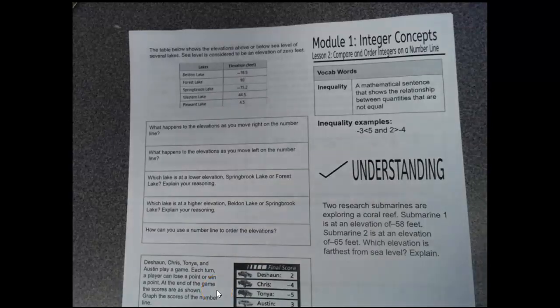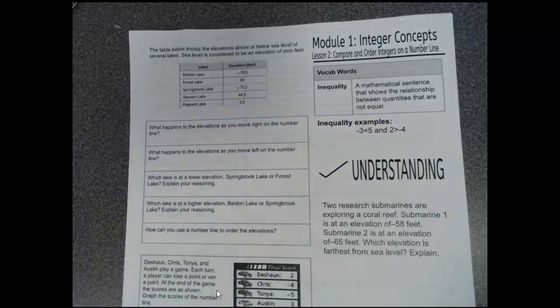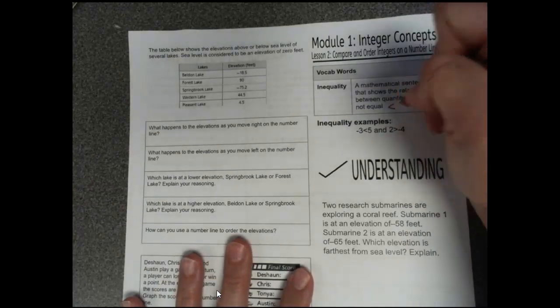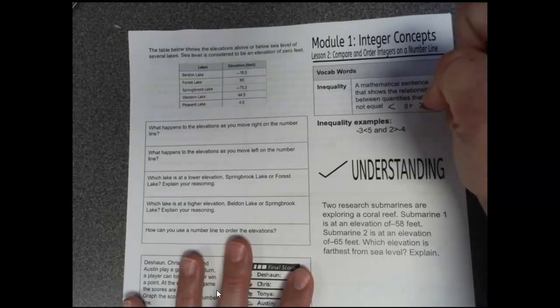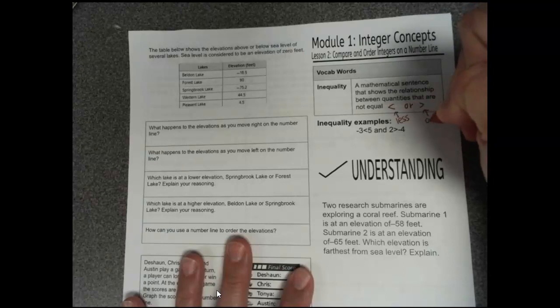This is Module 1 Integer Concepts with Lesson 2, Compare and Order Integers on a Number Line. So first off, let's look at our vocabulary word. It's inequality. An inequality is a mathematical sentence that shows the relationship between quantities that are not equal. So that means less than or greater than. This is a less than sign. This is a greater than sign.